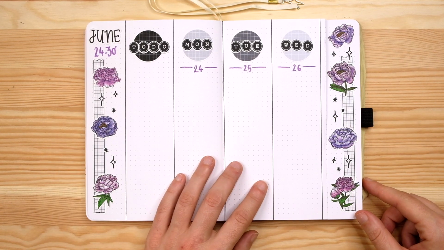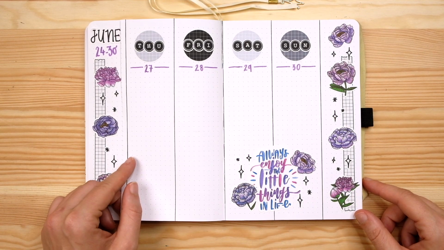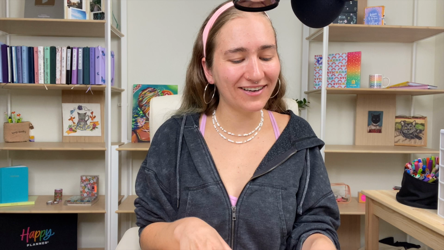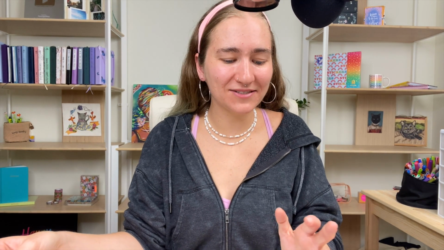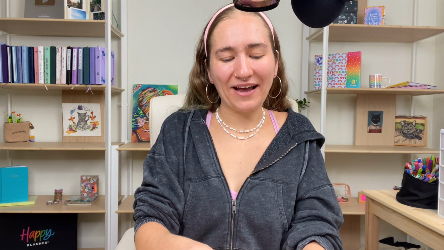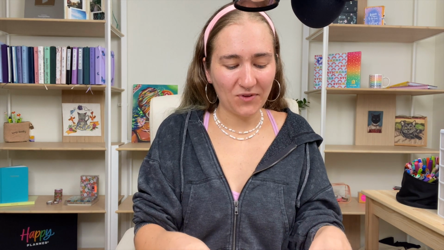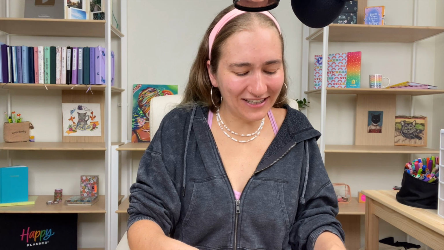All right, at this point, I'm just having a lot of fun with this spread. I'm really loving this decorative theme that I have going on. So I'm going to roll with it and go a little bit more maximalist and put some more decoration on here. This is also why I really like going into my weekly setups without too much of a plan. I really love just setting up my spreads stream of consciousness style.